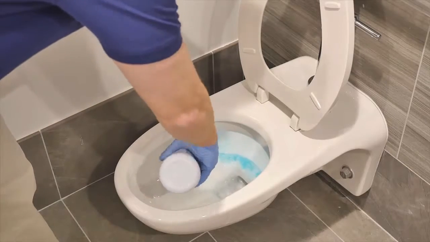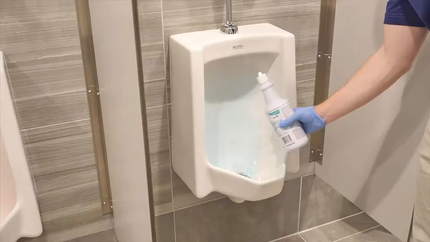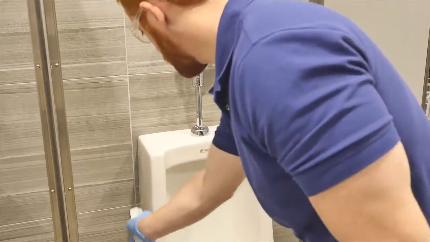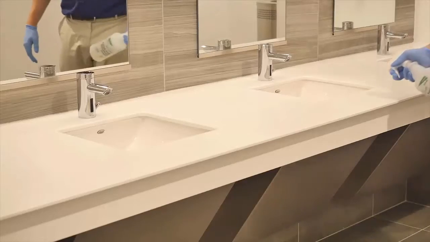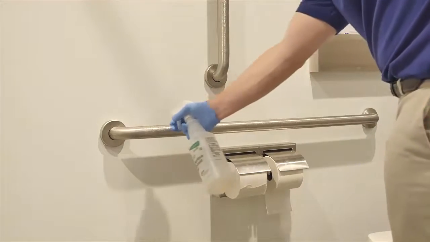Apply toilet bowl cleaner to the interior of toilets and urinals. Then, apply a disinfectant cleaner to the exterior of toilets and urinals. Apply a disinfectant cleaner to sinks, countertops, and all frequently touched surfaces.